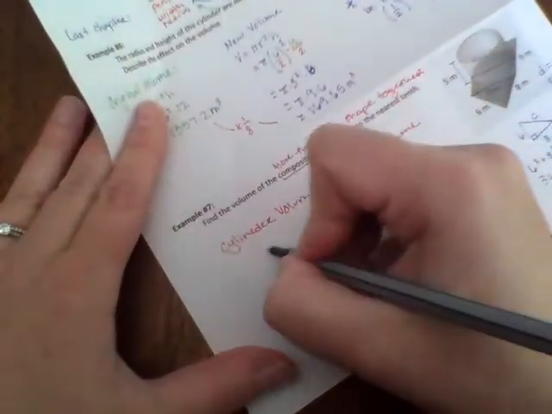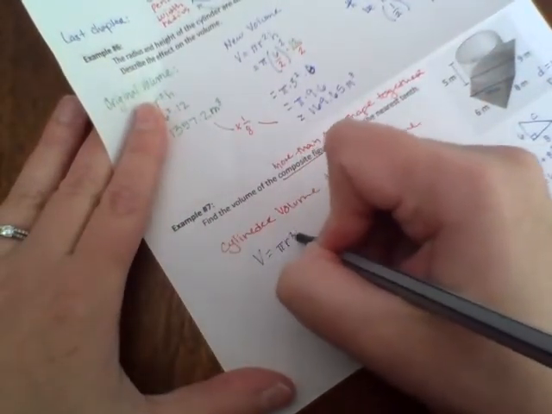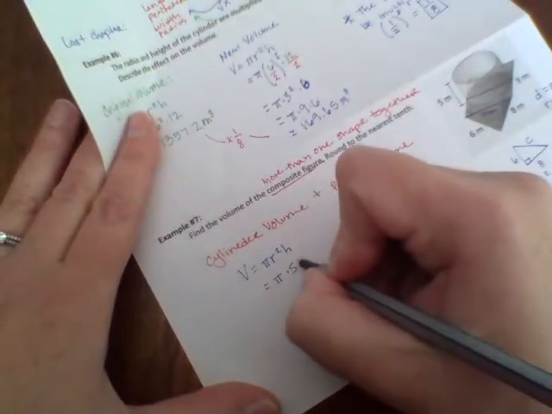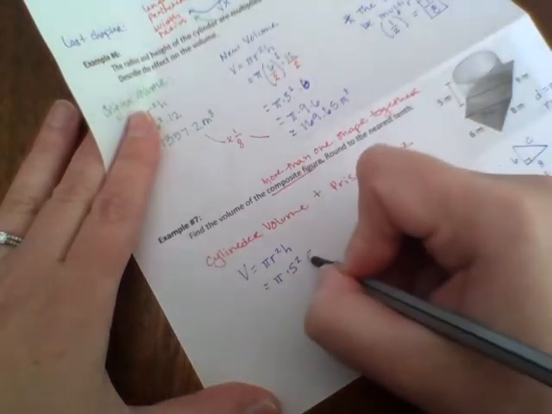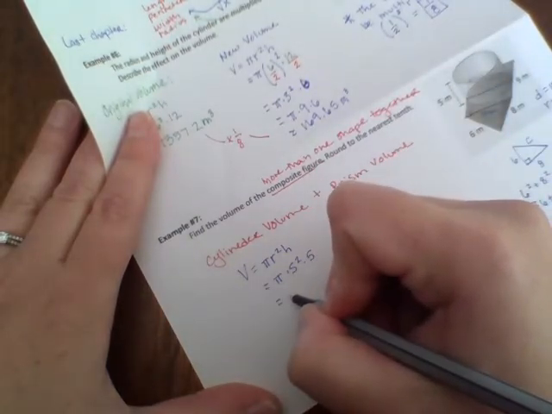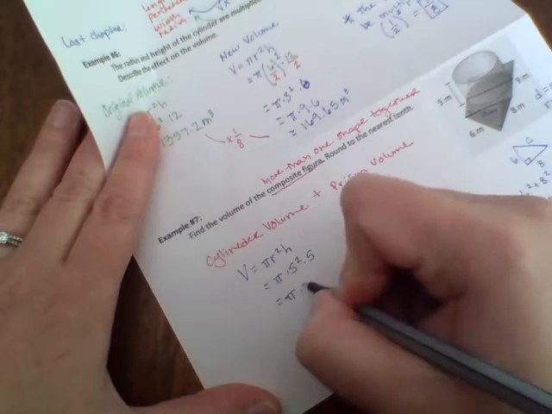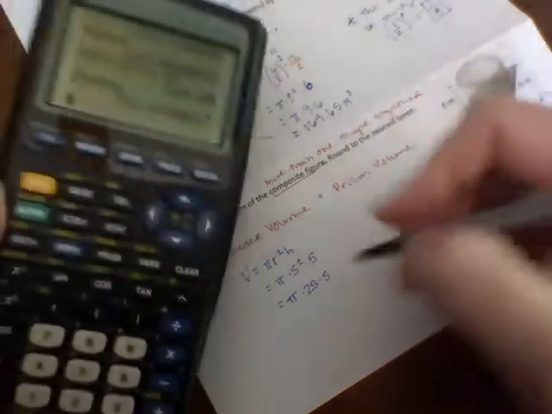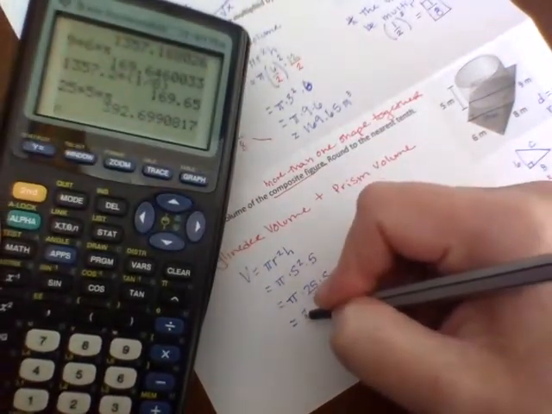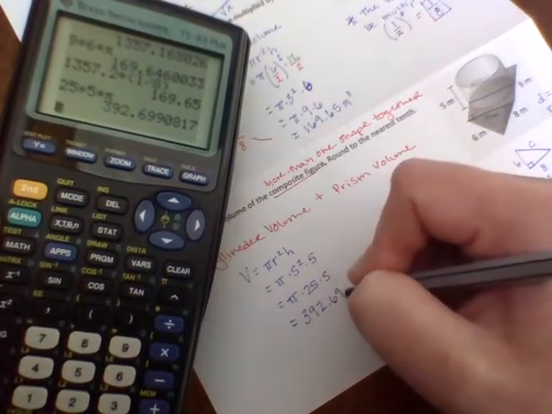So if we're trying to find the cylinder volume, we need pi r squared height. We know that our radius that we just found is 5, and the height was given to be 5 as well. And so we have pi times 25 times 5. And so the volume of the cylinder is 392.6991.